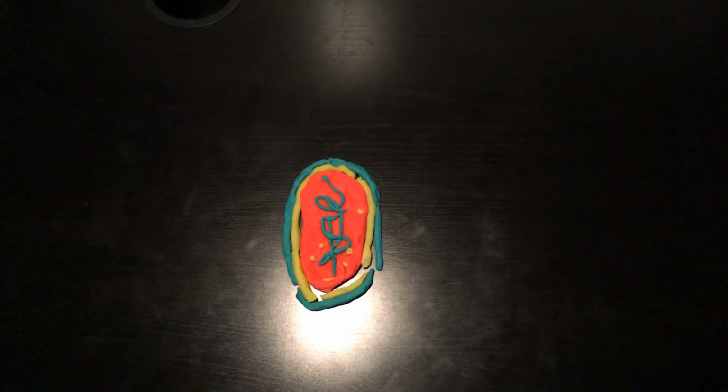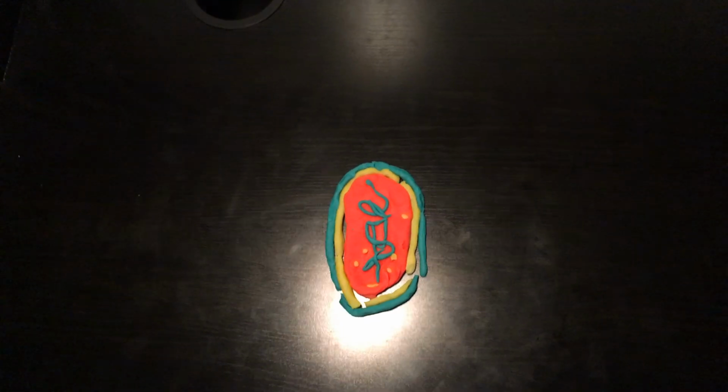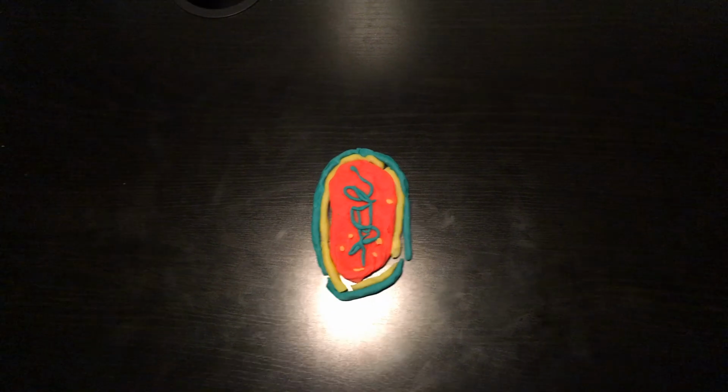Prokaryotic cells are smaller and simpler cells than a eukaryotic cell. For example, a prokaryotic cell would be a cell of bacteria.